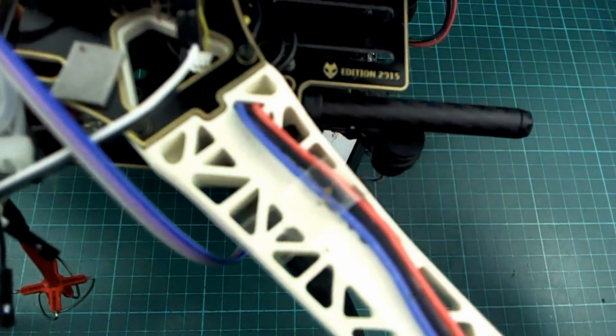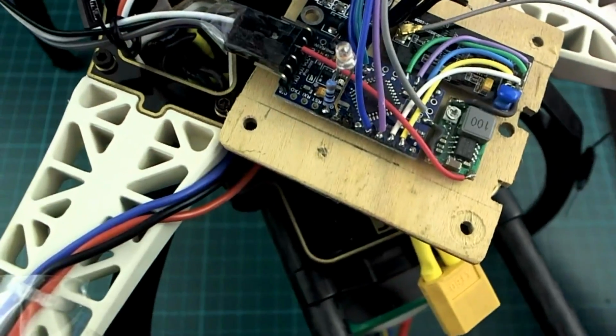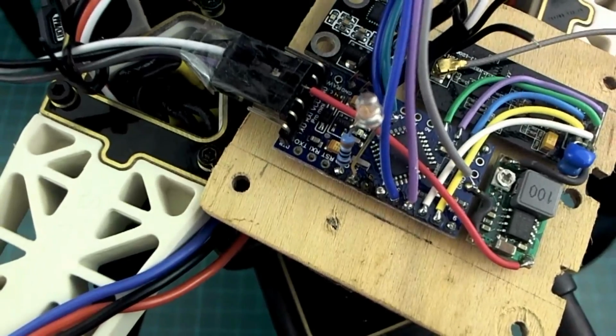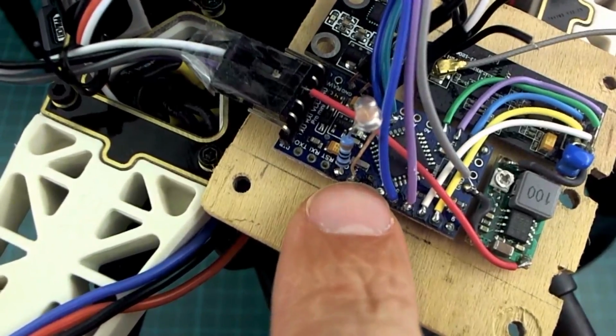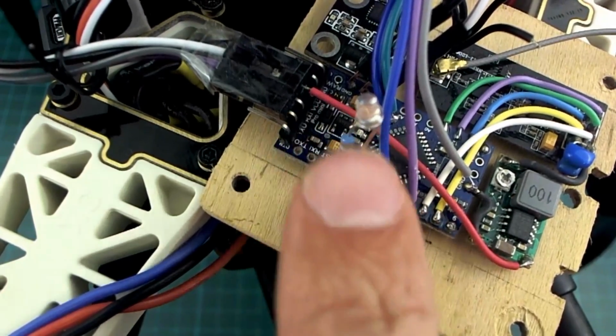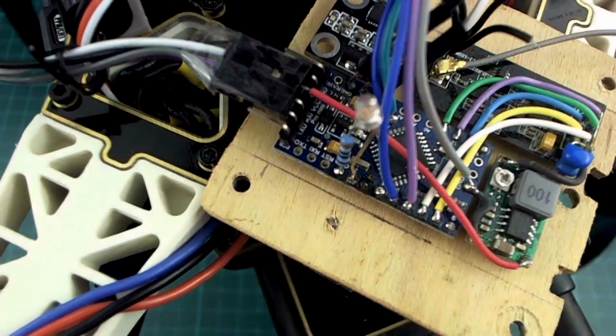Right, so let's power this up and see what we can see. Another thing I didn't mention is that there's a little LED on pin 2. So this is just ground and pin 2, and then there's a small resistor between them so that there's not too much current going through there. Just a current limiting resistor, that's what it is.